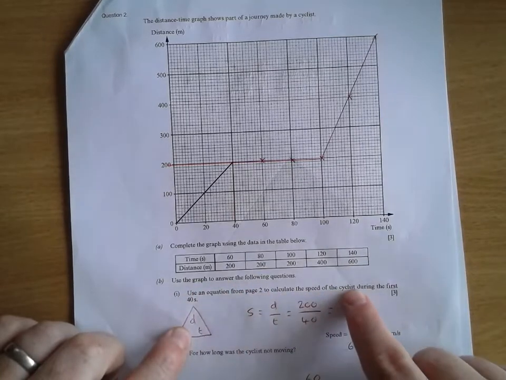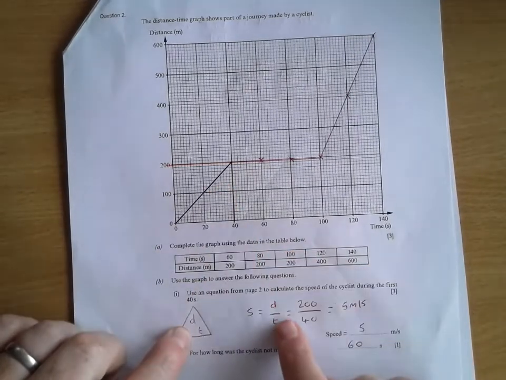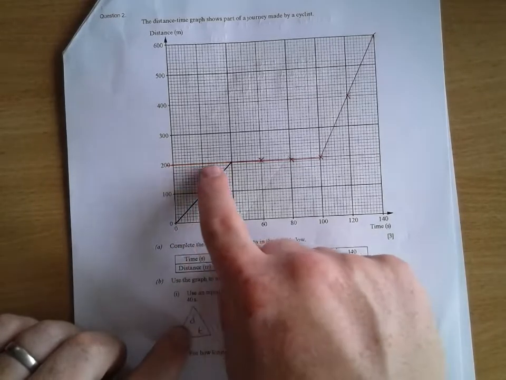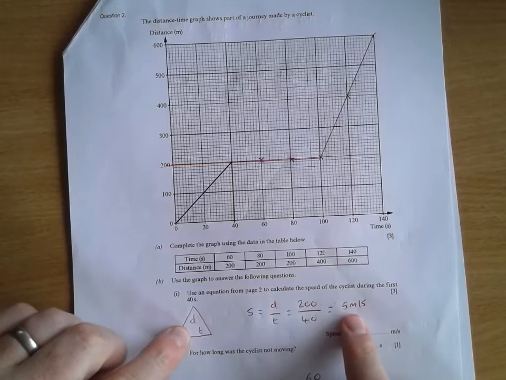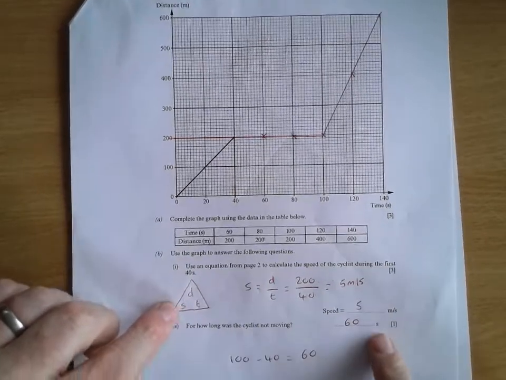To calculate the speed during the first 40 seconds, the time is 40. There's my first 40 seconds. So the speed is 200, distance is 200, and it comes out to be 5 meters per second.